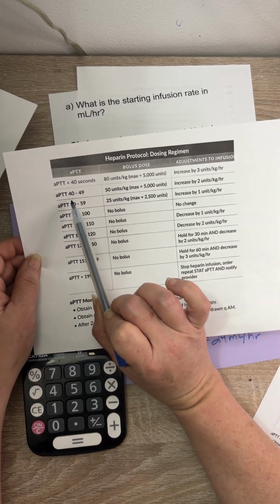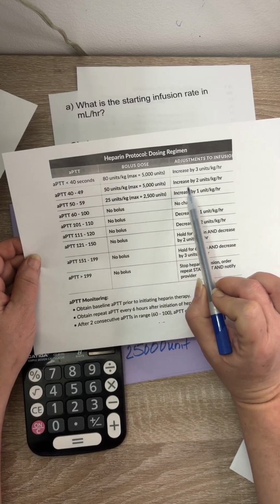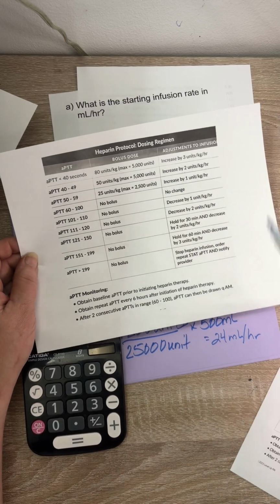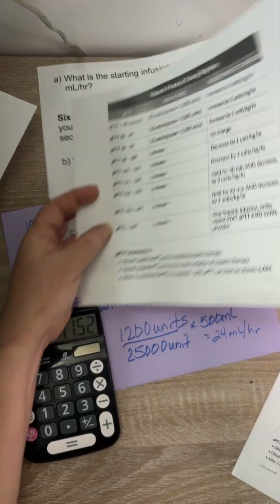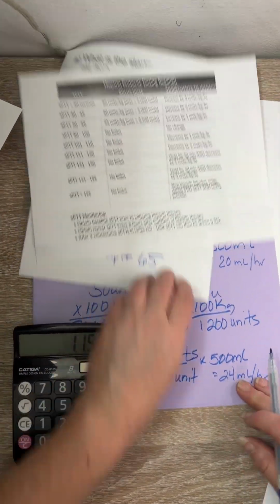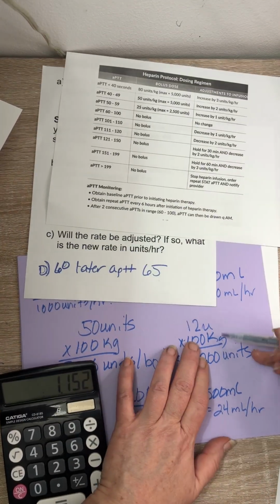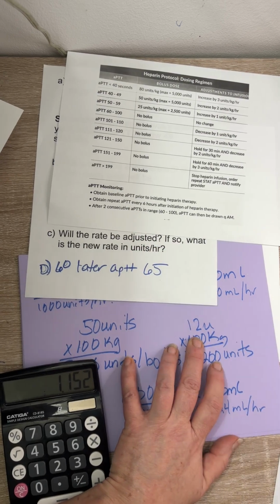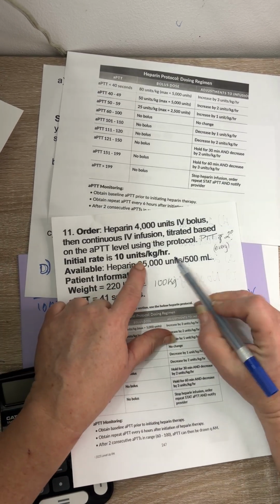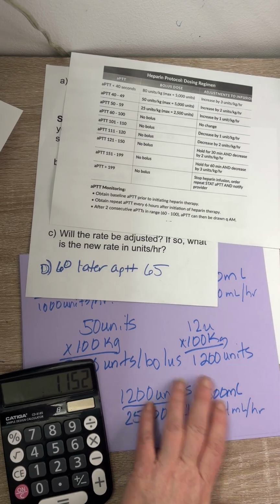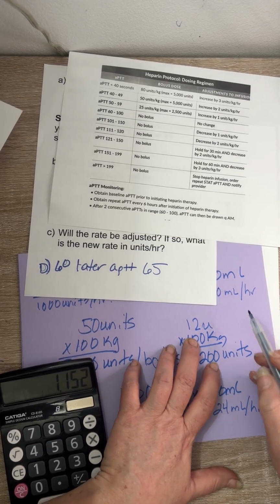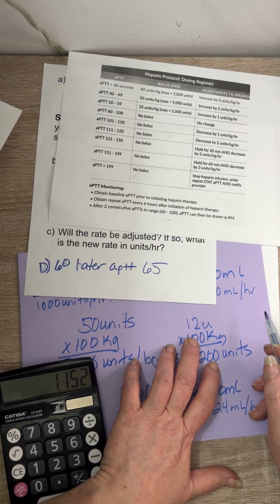Like we have to do this again. If it says increase it 2 units, you're going to have to come back to the 12 units that we just recalculated. Some people want to go back to the first unit, but you can't. You have to come to the last one that we did. I hope that makes sense.